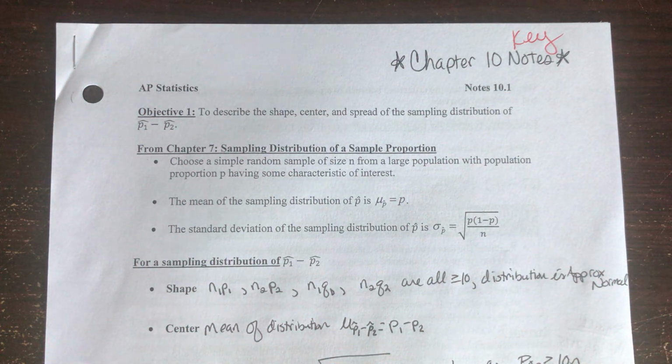So, for instance, now I could say, is the proportion of children who like chocolate ice cream the most equal to the proportion of adults who like chocolate ice cream the most? Or is the proportion of children going to be greater than the proportion of adults for liking chocolate ice cream the most? Right?